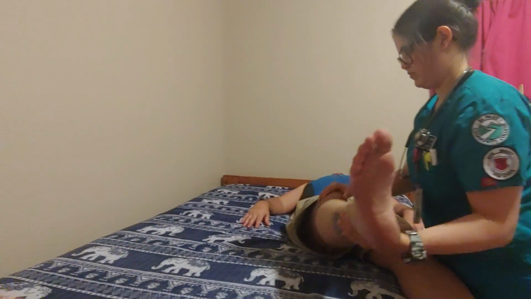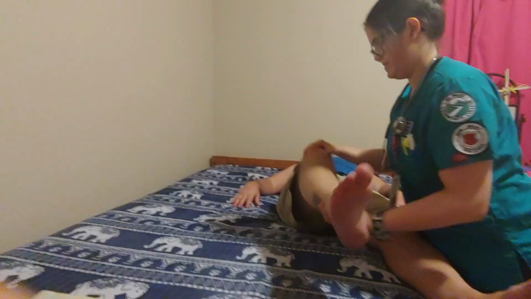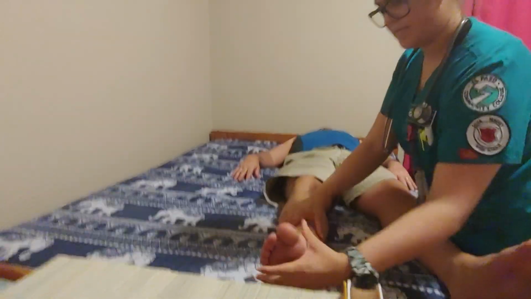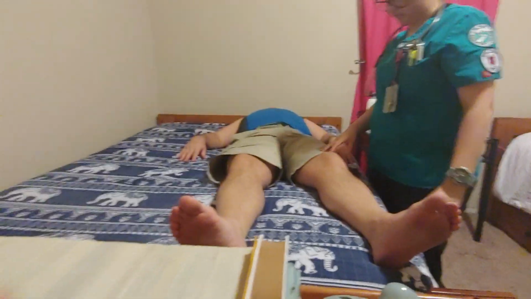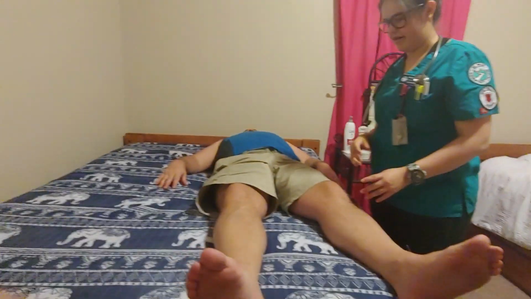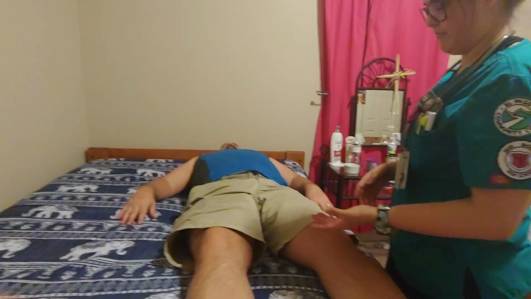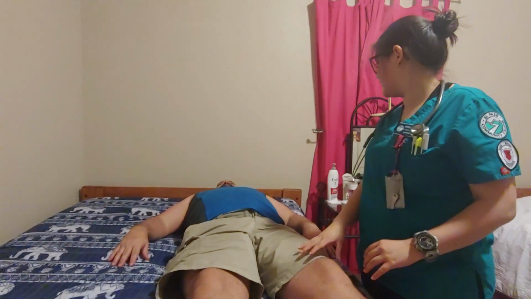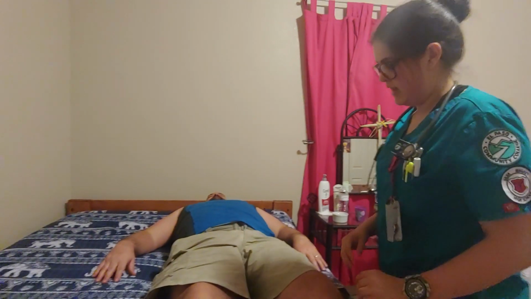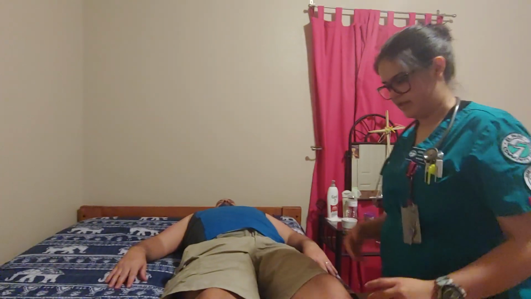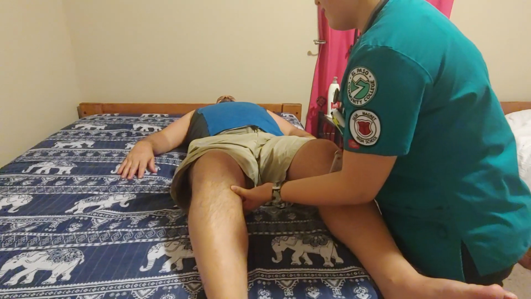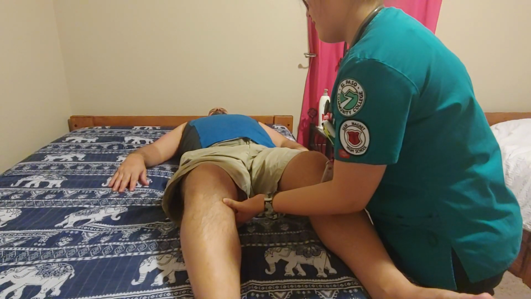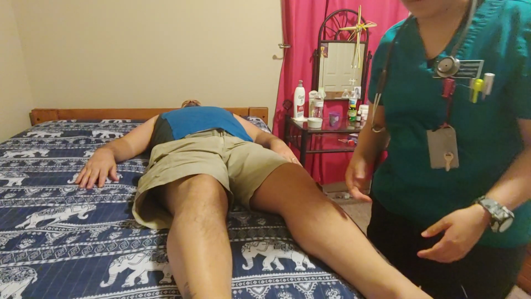Other side. Okay, there was no swelling, pain in any of the joints. There was crepitus in both knees. Did you have any pain while doing that? Just the right knee. Okay, and then I would assess femoral pulses. Let me check your pulse. There you go. Okay.